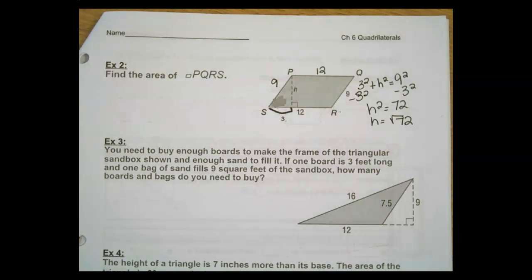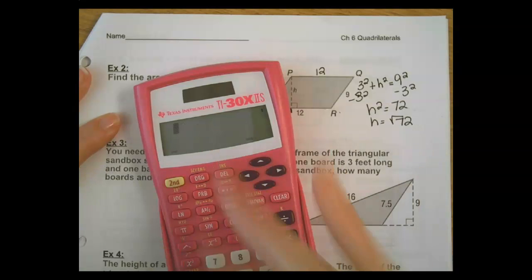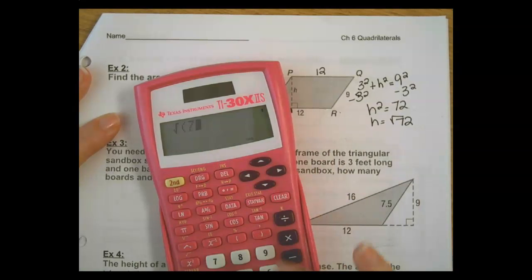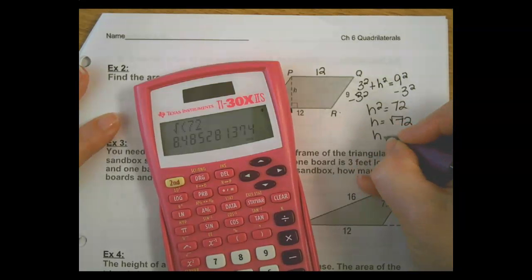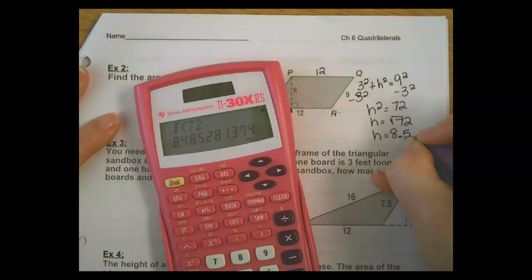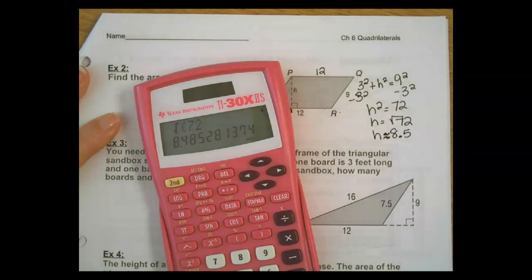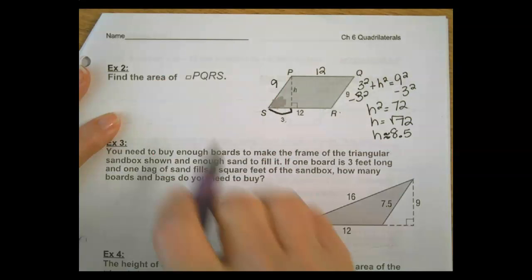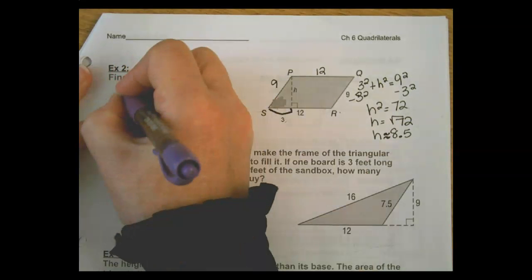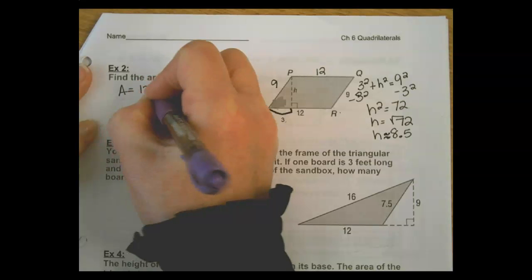It is not a perfect square, so let's see what we get when we do that. So the square root of 72, is it something? Let's go ahead and round that to the nearest tenth, 8.5. And I'm going to put my squiggly lines here, so we know we rounded. Okay, so my base is 12. My height is 8.5.